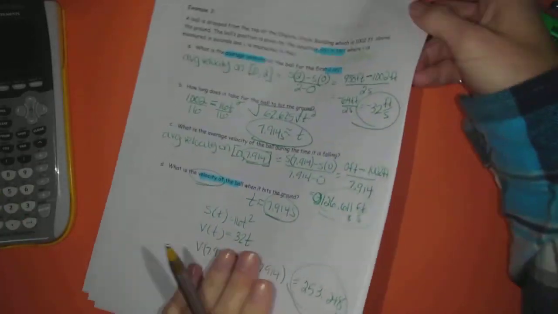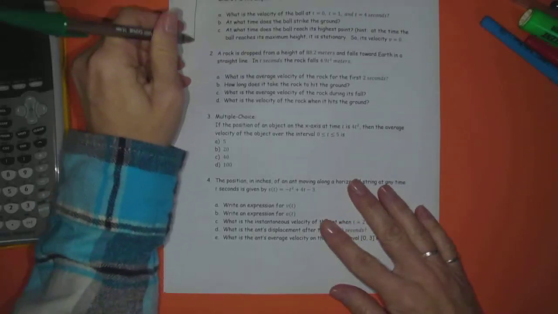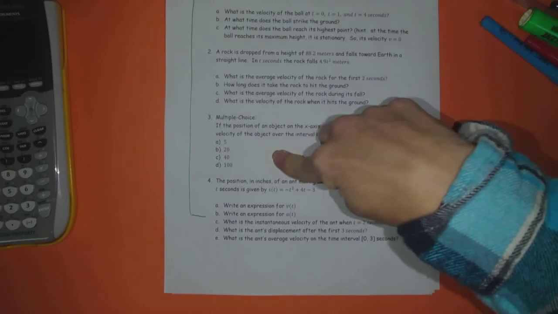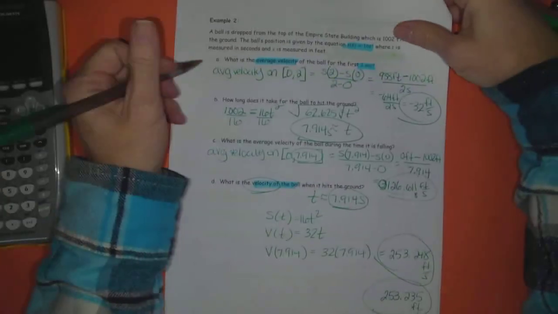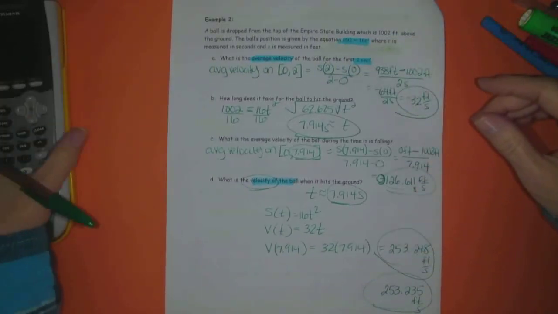Okay, so that's it. Now you are ready to do your mastery. So your mastery is these 4 problems. So good luck with those. Number 3 is multiple choice, but numbers 1, 2, and 4 have different parts to them, kind of like this had different parts. All right, good luck and thanks for watching.